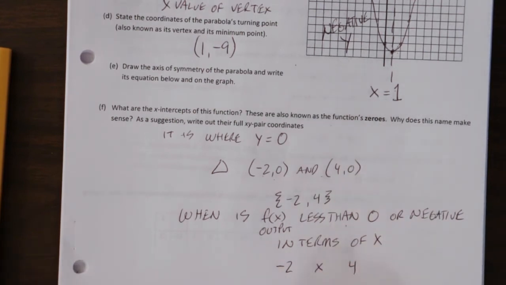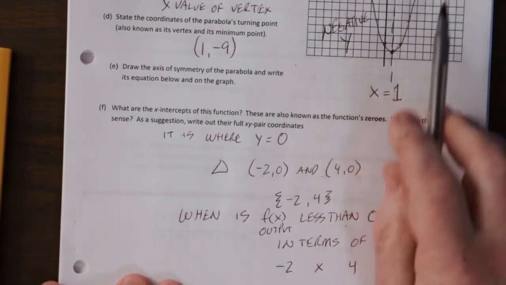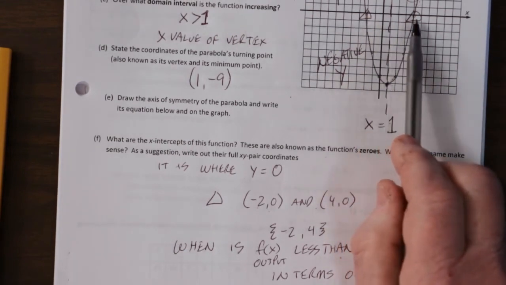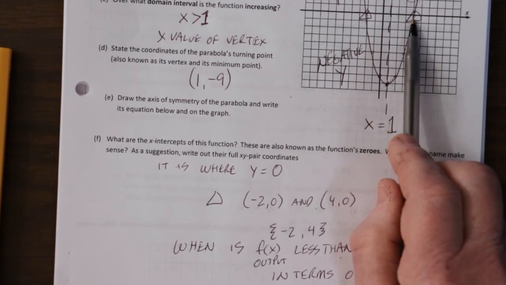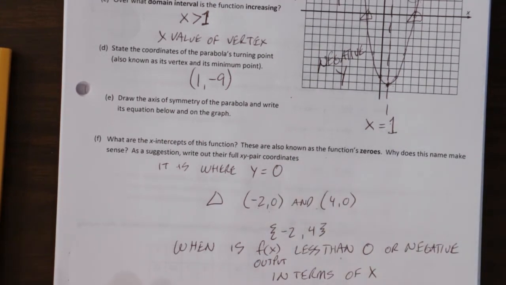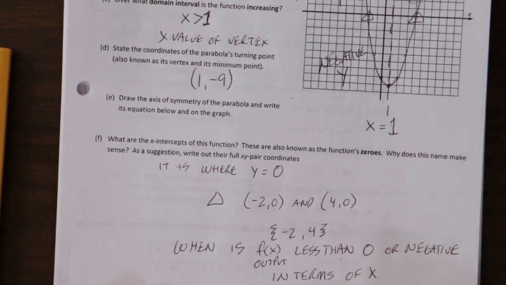But here's what you have to remember. Where it hits the axis, it's a 0. Okay, so this is -2, 0, and +4, 0. That's not negative. So when you go to do this, you don't do it with a line underneath it. It's got to be this way. All right, or if you're doing it in interval notation, it would be -2 comma 4. Okay, so that's what we have going on here, and I think that answers most of my questions.